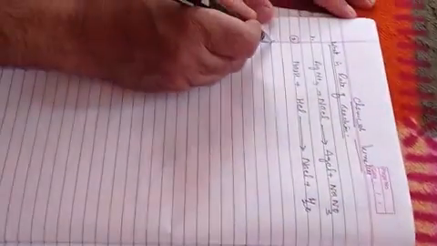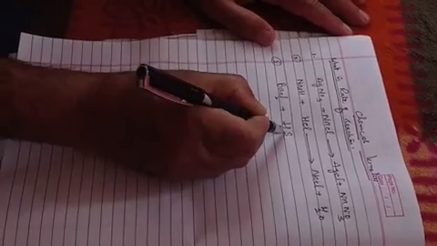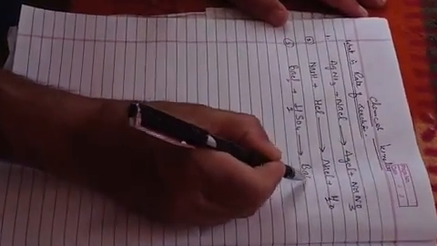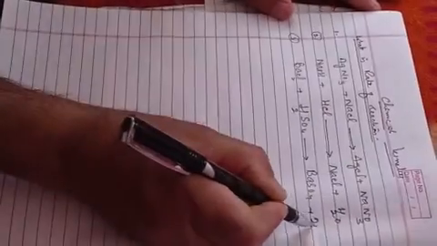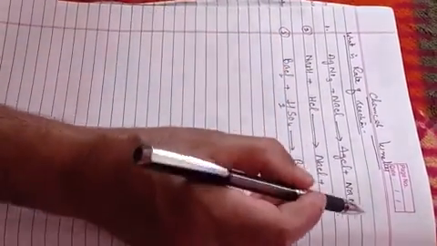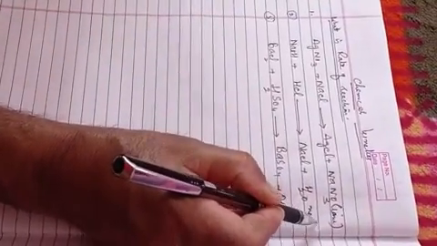I will write another reaction between barium chloride and H2SO4. It gives barium sulfate and hydrochloric acid. I have written these reactions. The first reaction is the ionic reaction. The second is the neutralization reaction, and this one, barium chloride and H2SO4, is the precipitation reaction.